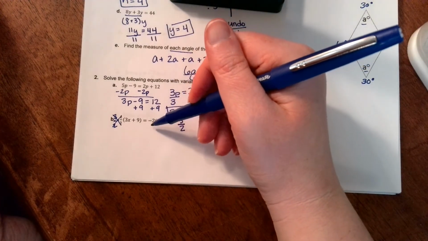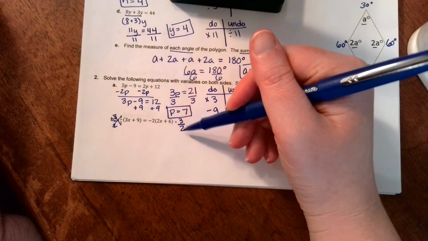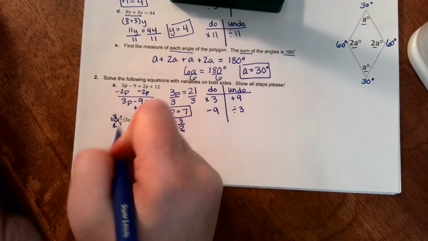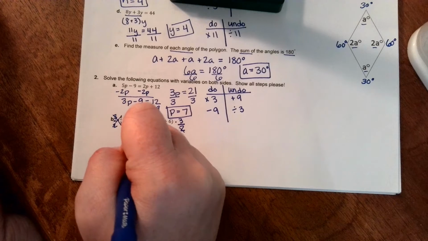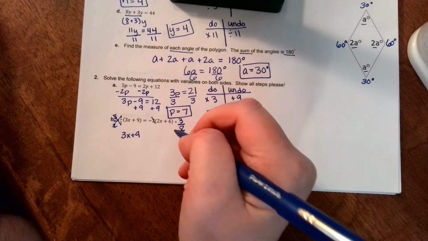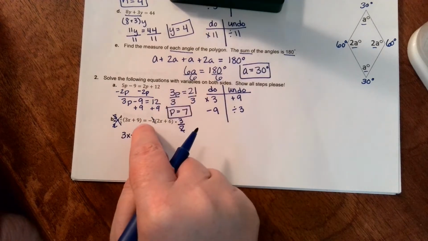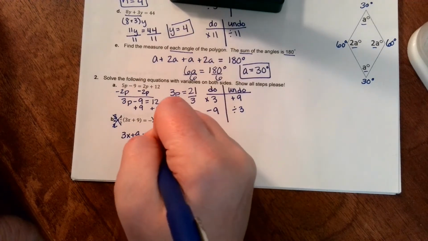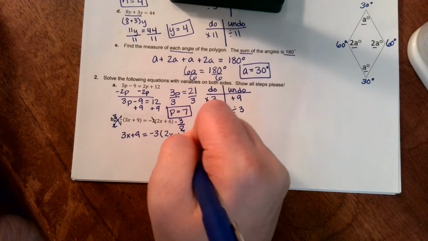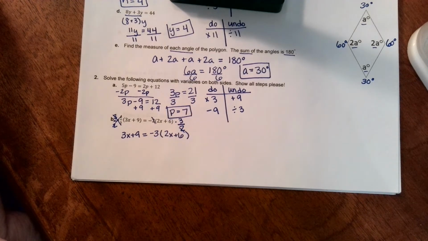So what happens is you have this -2 and this +2, and the 2's will cancel, and you're going to be left with the negative and the 3. So I have 3x plus 9 over here. I don't need to keep parentheses because there's nothing to distribute anymore. I'm left with a negative and the 3 over here, so we'll have -3 times 2x plus 6. Okay.